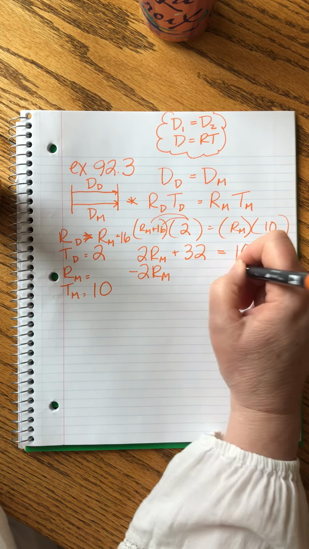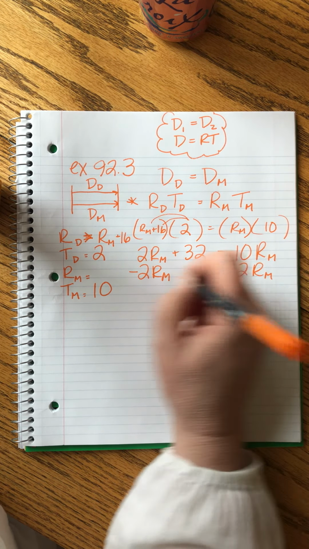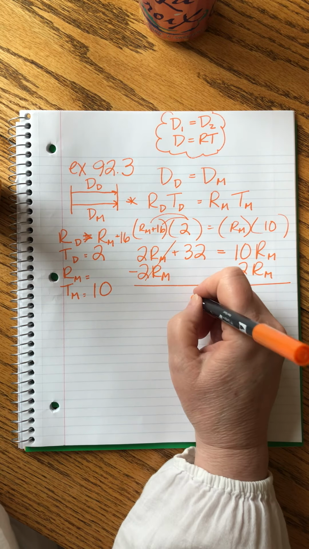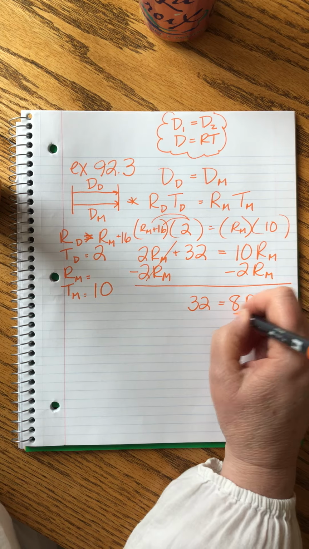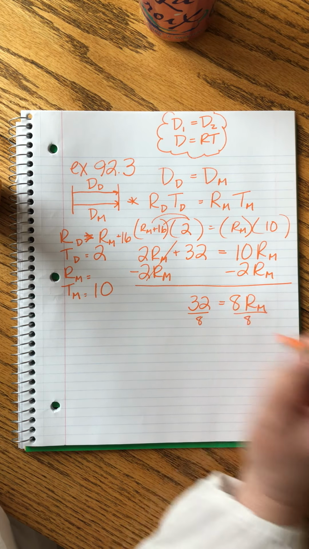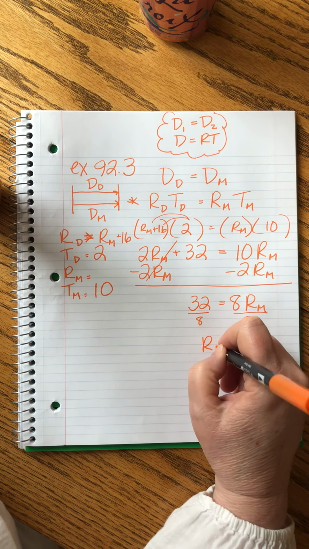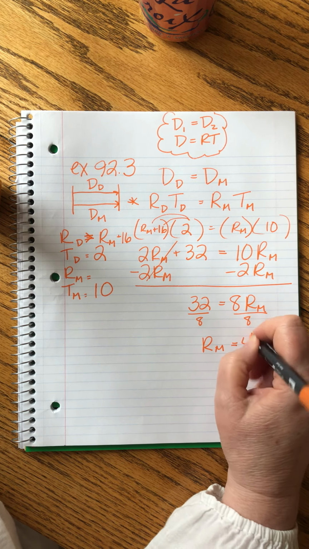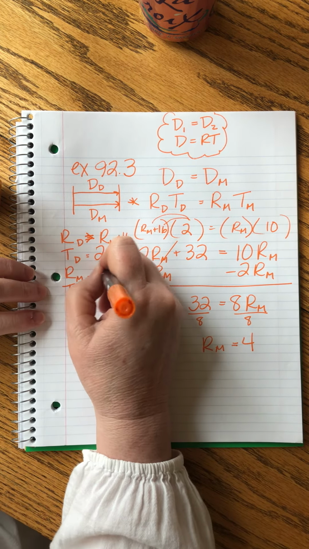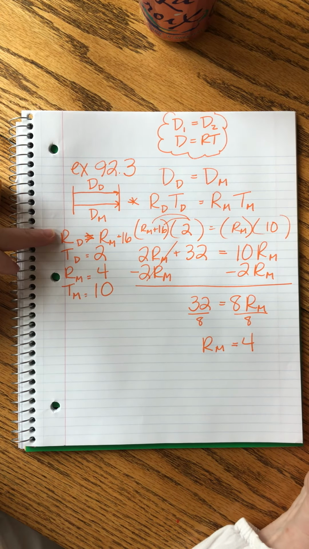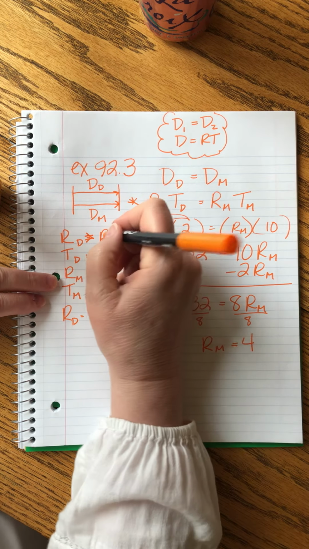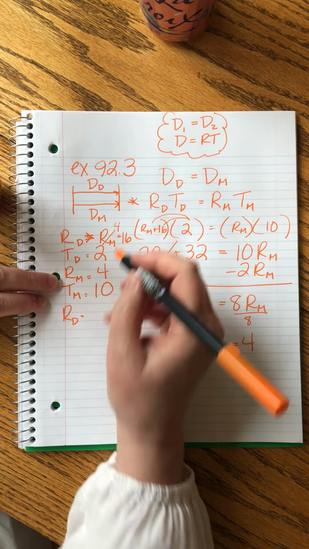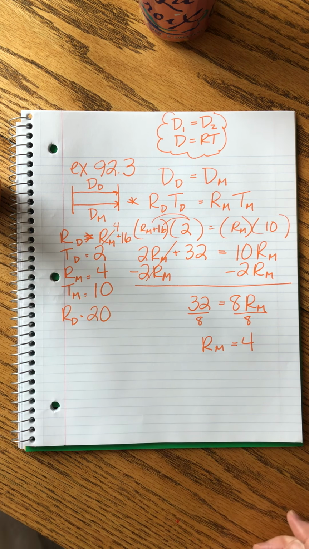Do some algebra here. Goodbye. 32 equals 8 times the rate of Medill. Divide both sides by 8, and we get that the rate of Medill equals 4. Yay, let's write it over here. Now we can figure out that the rate of Durant equals the rate of Medill, which we now know is 4, plus 16, so that equals 20. We've got all the rates now. I went ahead and found all the answers.